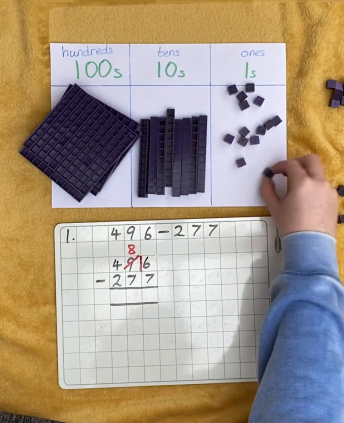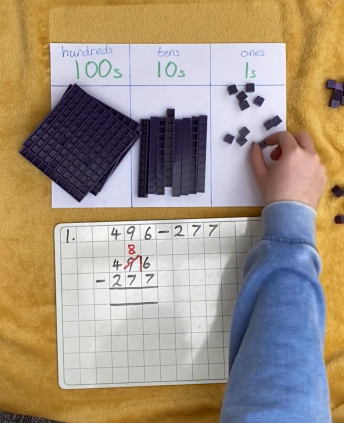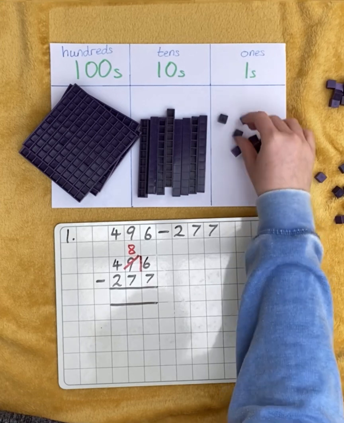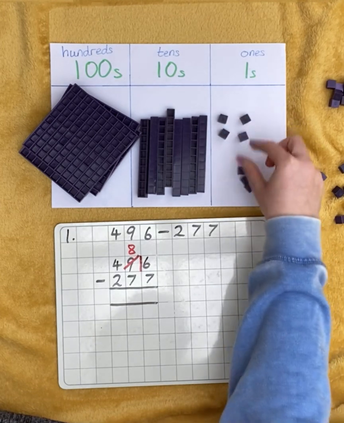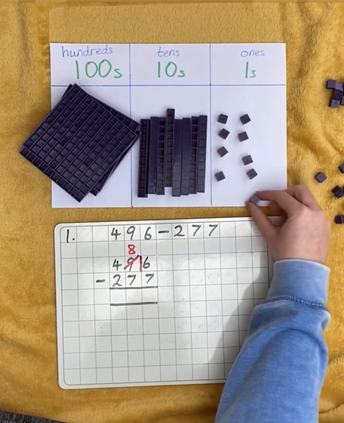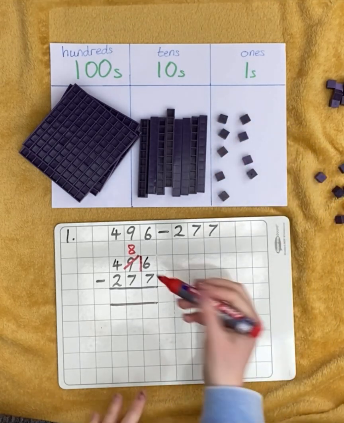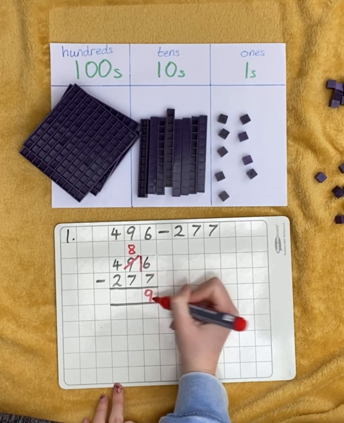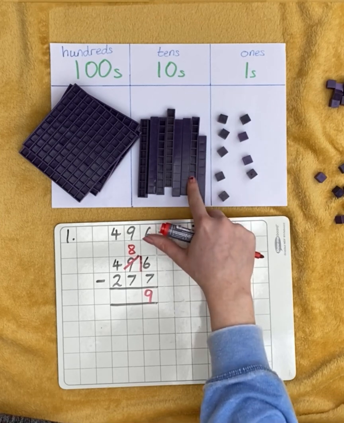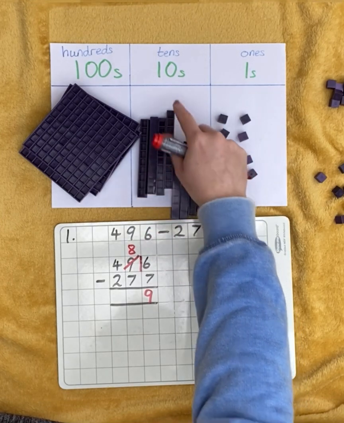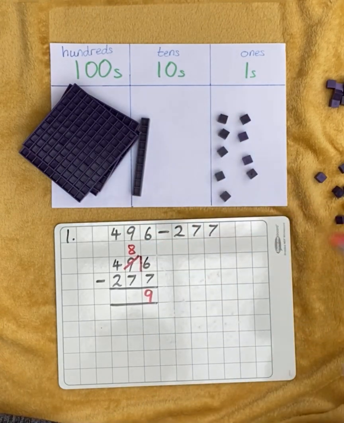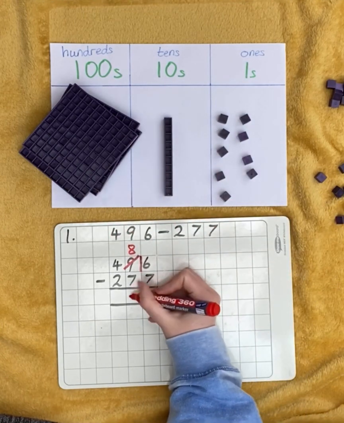1, 2, 3, 4, 5, 6, 7. And then we can see 16 take away 7 is 9. We can see we have 9 ones left. So 16 take away 7 is 9. Now in the tens we have 8 tens and we're going to take away 7. 1, 2, 3, 4, 5, 6, 7. We don't need to regroup because there were enough tens for us to take away. So 8 take away 7 is 1.